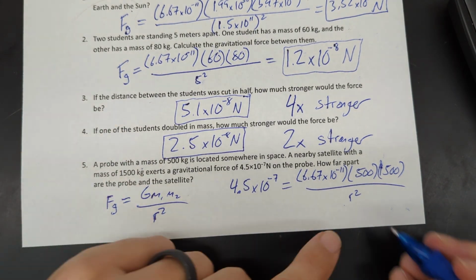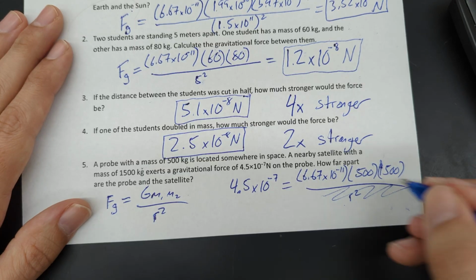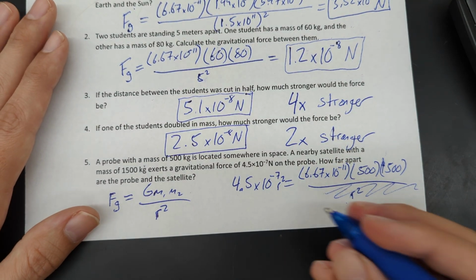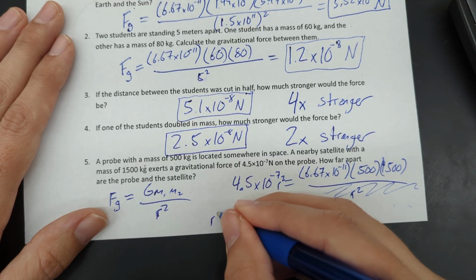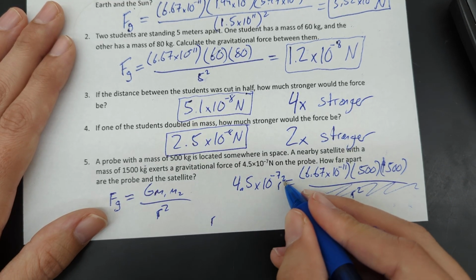So we're finding R squared. I'm going to multiply both sides by R squared, and that gets rid of it down here, and it puts R squared over here. And then I'm going to divide both sides by 4.5 times 10 to the negative 7.